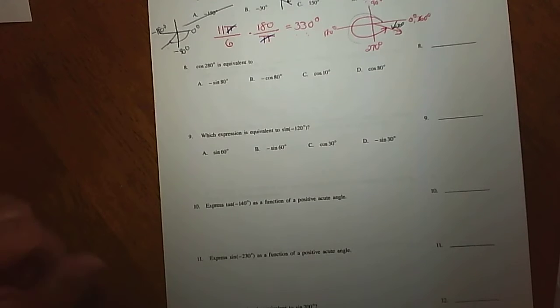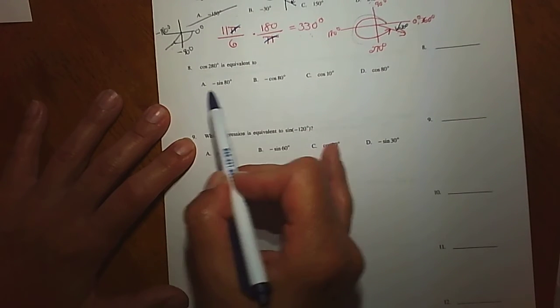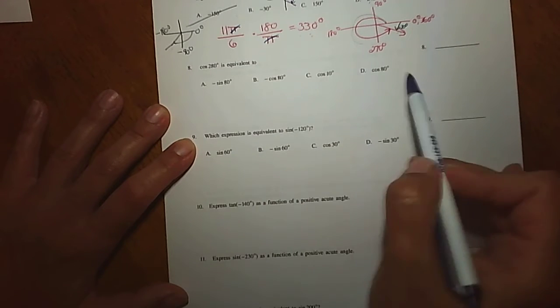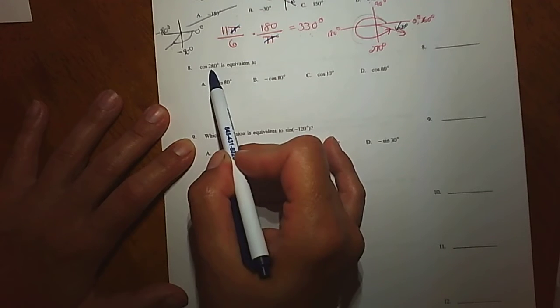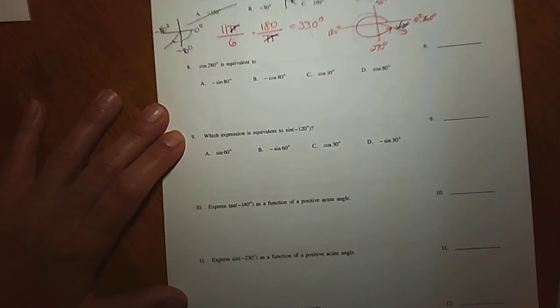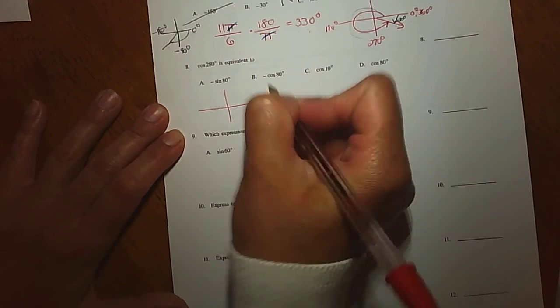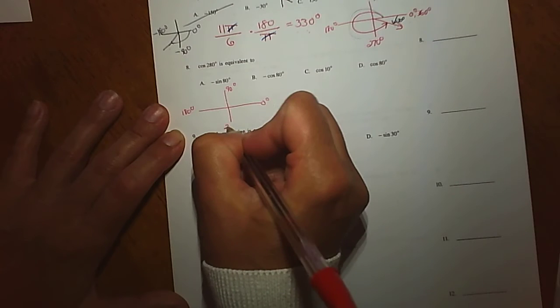Okay, next one. Cos 280 is the same as which one of these? Now, check out all of these. Notice these angles are all really small. So that means we want to regraph this and see what's going on. So 280. So 0, 90, 180. So 270.